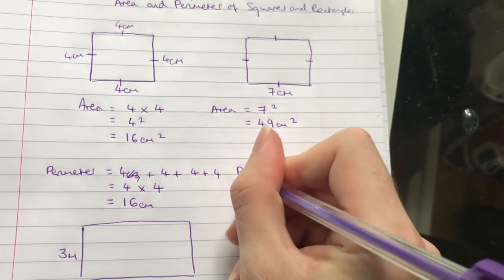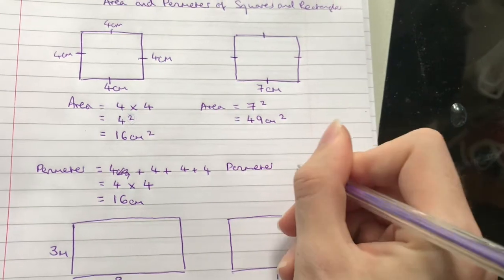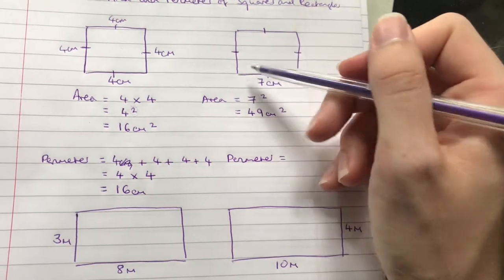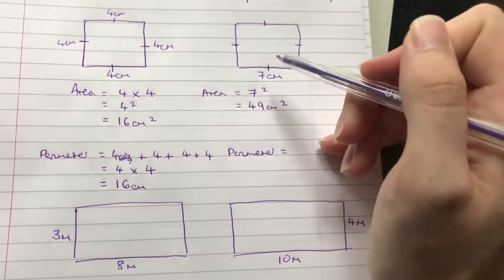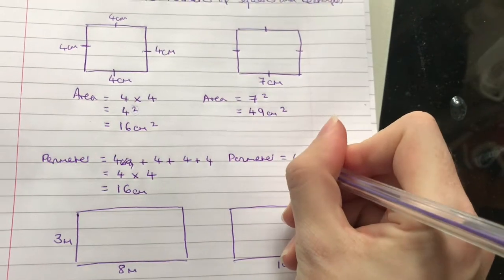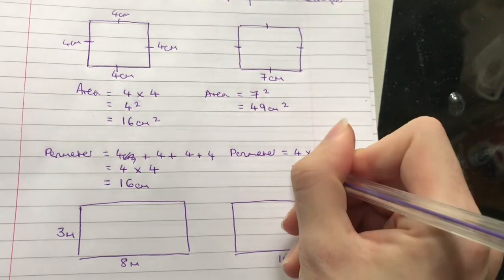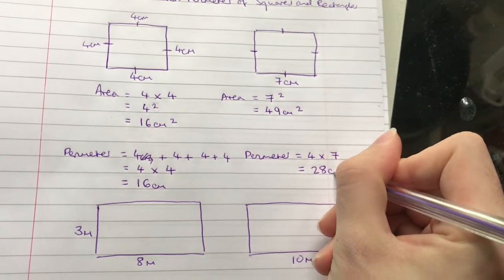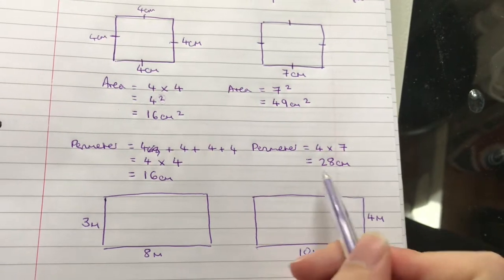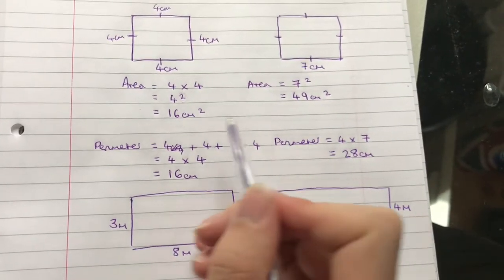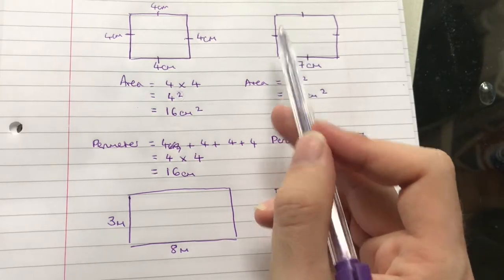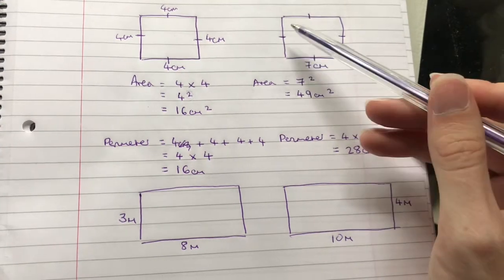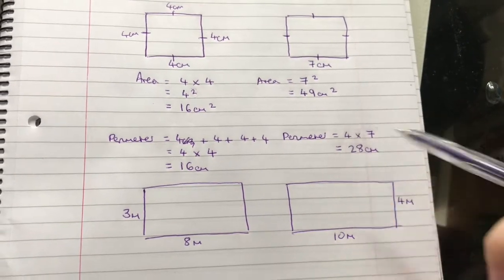Perimeter now. Well, we know that on a square there are 4 equal sides. So 4 lots of 7, so 4 multiplied by 7. 4 multiplied by 7 is 28. And the units here are centimetres. Not centimetres squared, for perimeter. It's centimetres, because we're just doing the side lengths added together. It's only area, because it's the squared area, that we have centimetres squared.